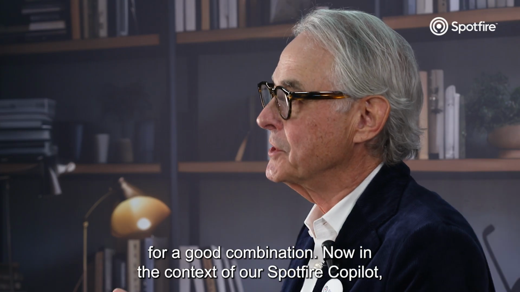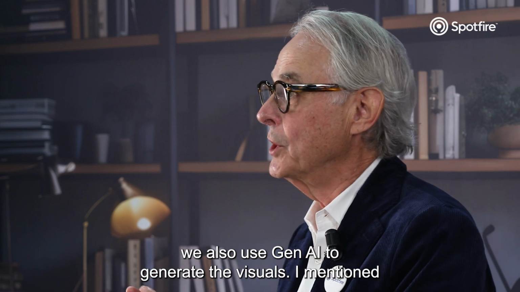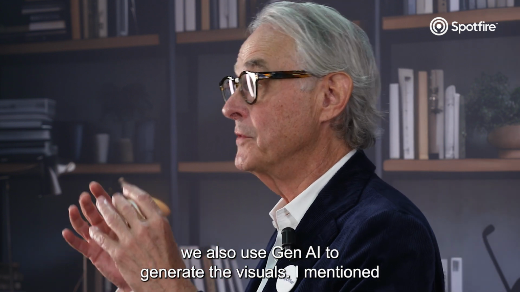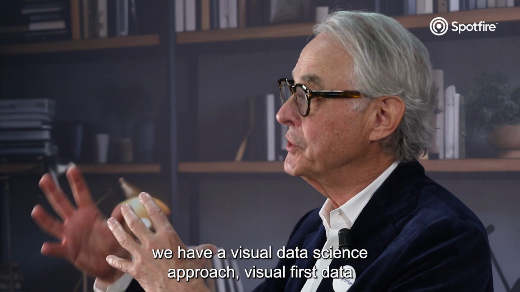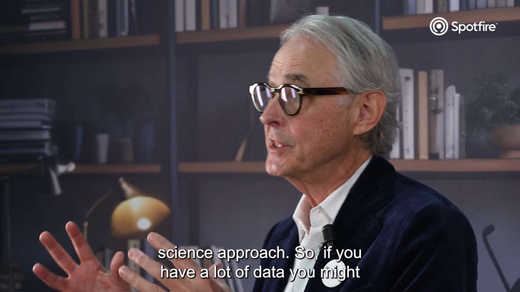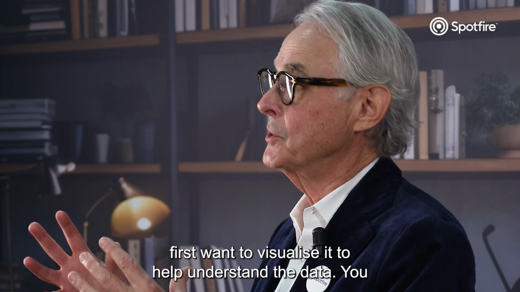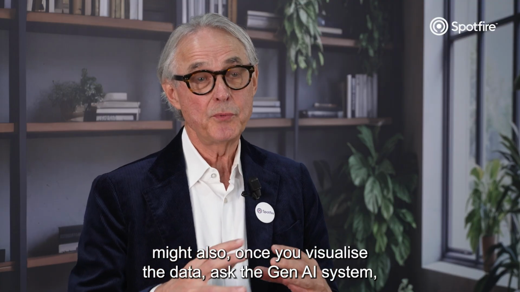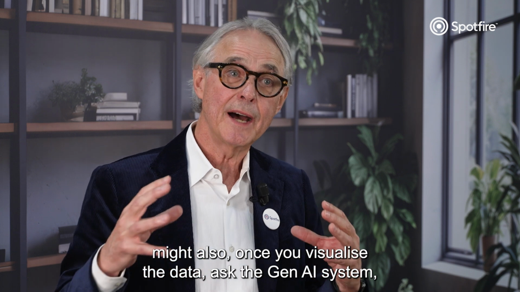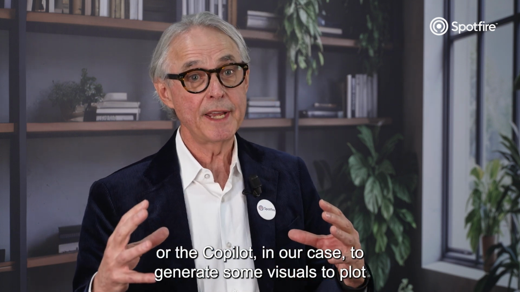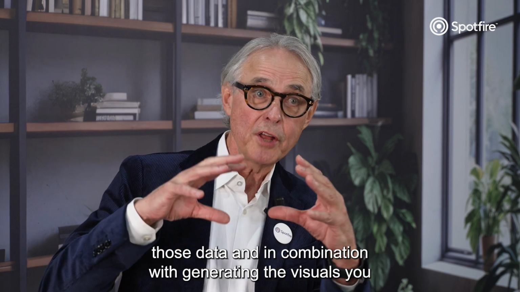Now, in the context of our Spotfire Copilot, we also use Gen AI to generate the visuals. I mentioned we have a visual data science approach, visual first data science approach. So you have a lot of data, you might first want to visualize it to help understand the data. You might also, once you visualize the data, ask the Gen AI system, or the Copilot in our case, to generate some visuals, to plot those data.